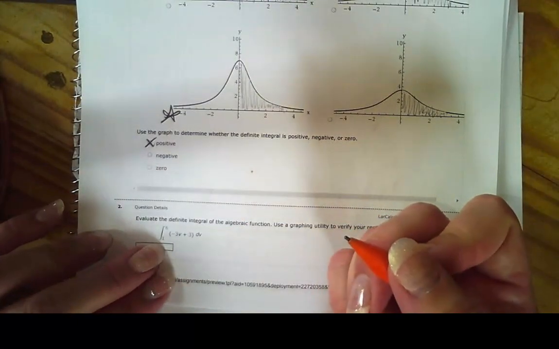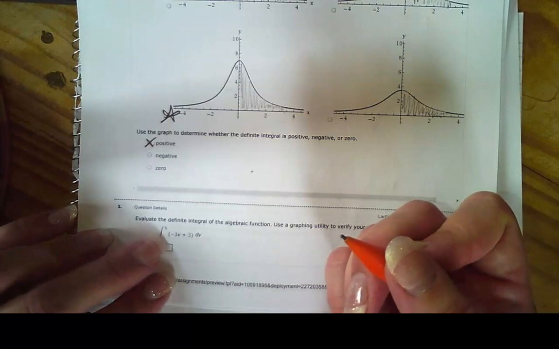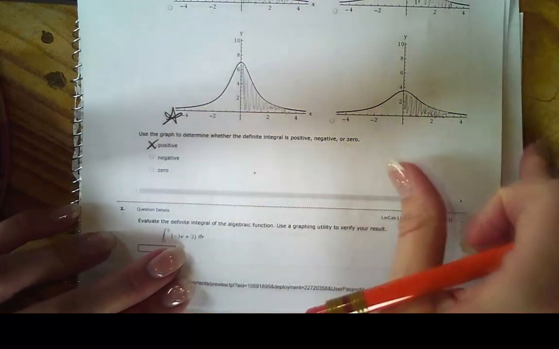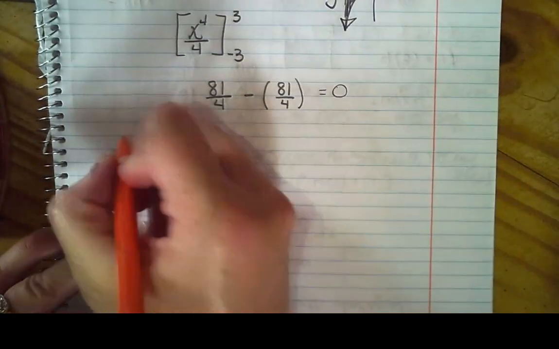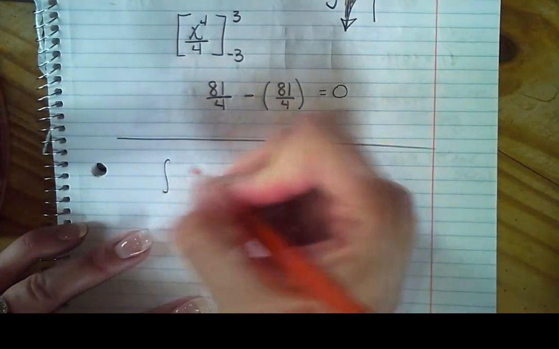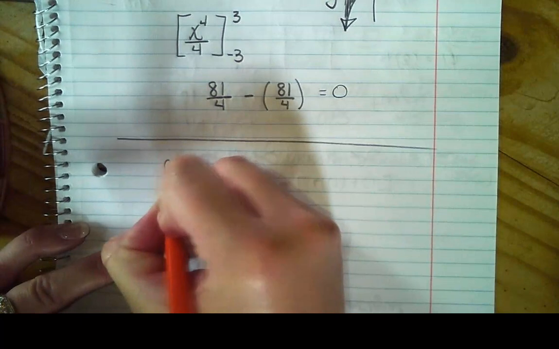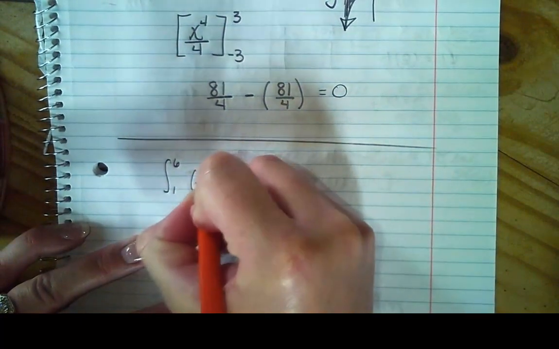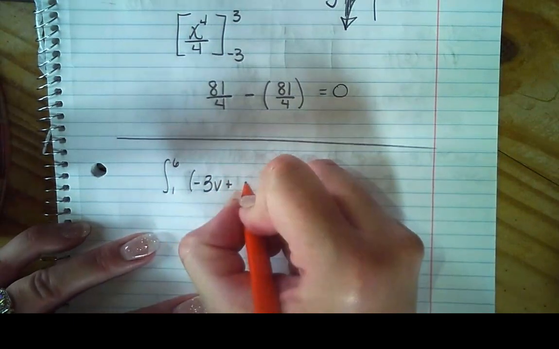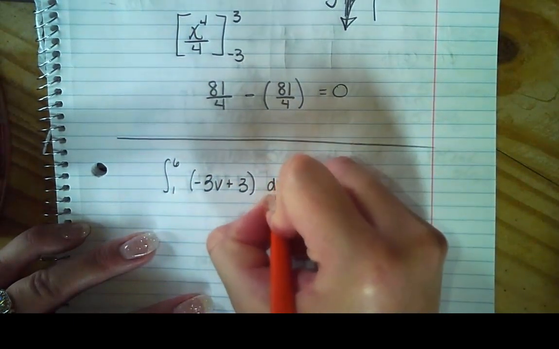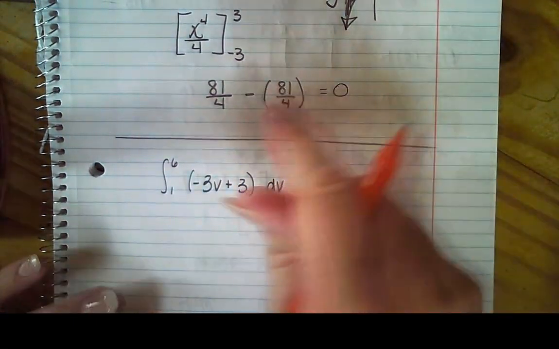Okay, and then we've got a few. We're going to go for, ooh, wait a minute, I skipped one. Hang on, go back. We have evaluate the definite integral from 1 to 6 of negative 3v plus 3 dv. I'm going to come over here. All right, so I have going from 1 to 6 of negative 3v plus 3 dv. So we're going to integrate first.